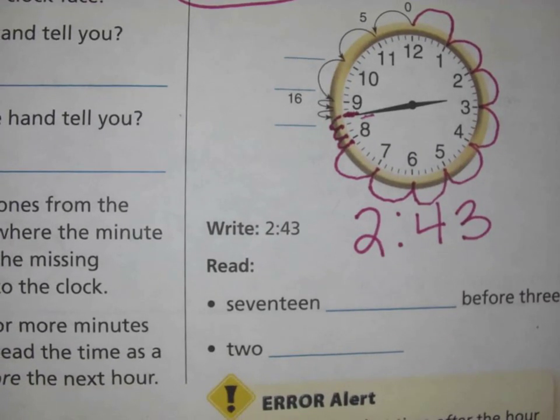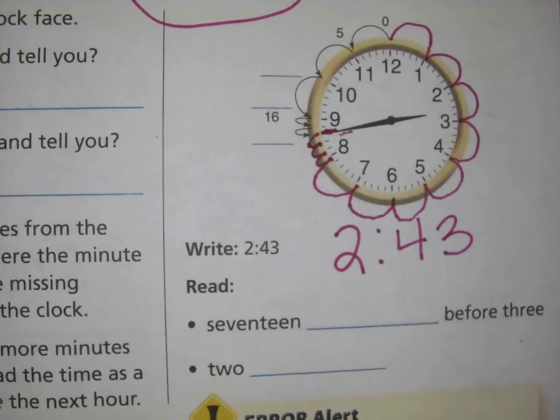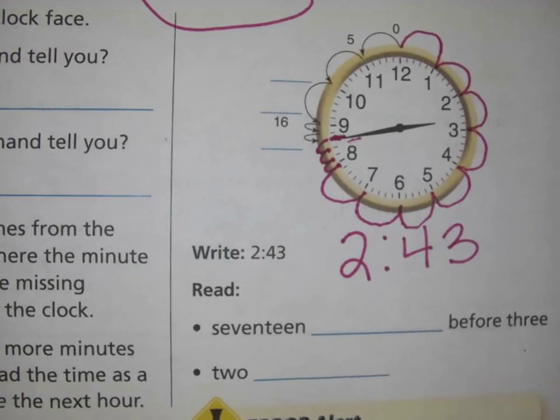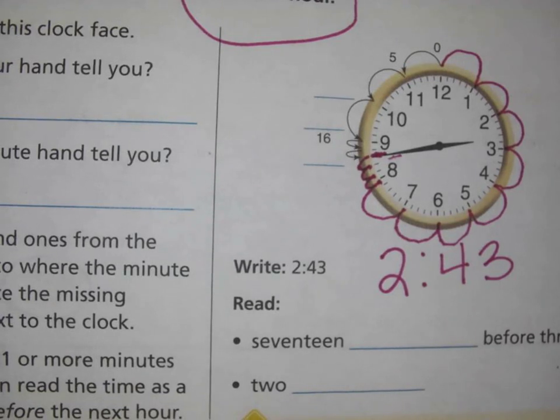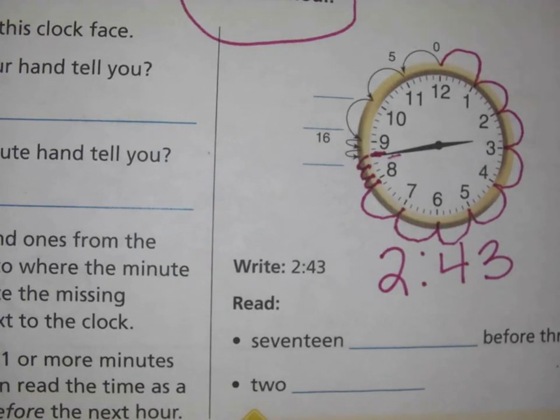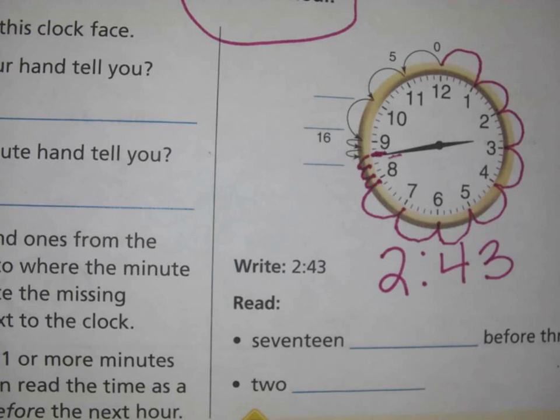Now look, this is another way we can say that it's 2:43. When a clock shows 31 or more minutes after the hour, which it does, look, 43 minutes is more than 31 minutes, we can read the time as a number of minutes before the next hour. So it's going to be 3 soon. So what we can do, we would start at 0 and count back, since we are trying to show the number of minutes before the next hour.